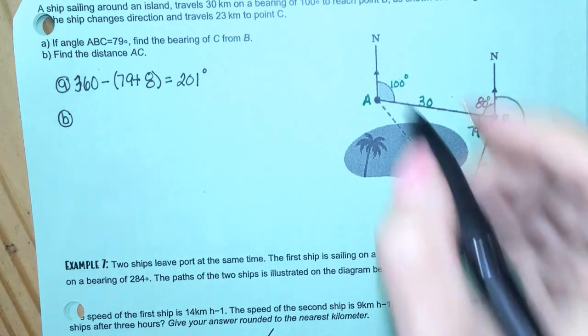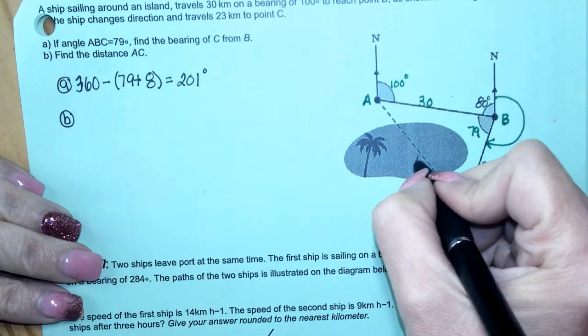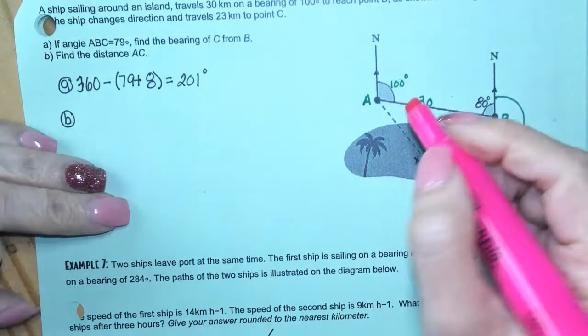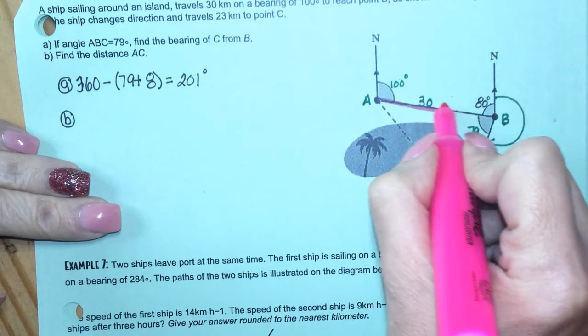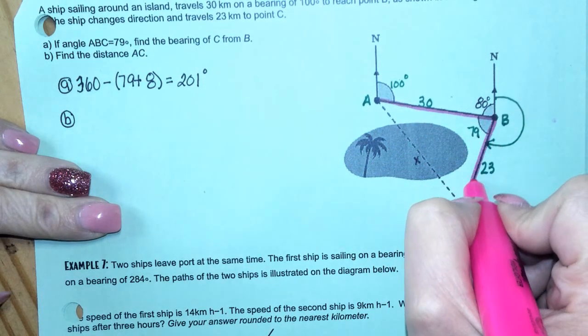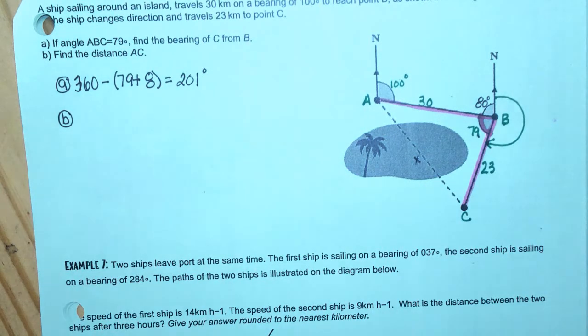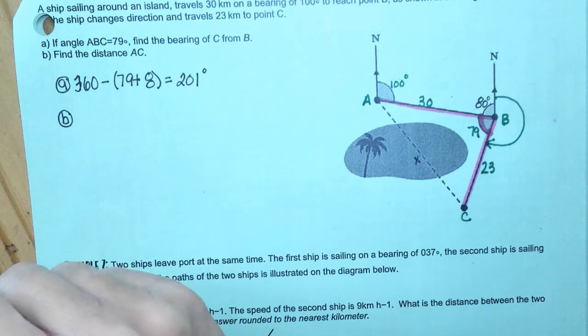Find the distance from A to C. So let's find this distance right here. I'm going to call that X. Oh my gosh, y'all, what do we know? Remember, when you want to find the distance on a triangle, if you know the sides opposite or adjacent to an angle, cosine rule, we already know everything. We just need to plug that in.